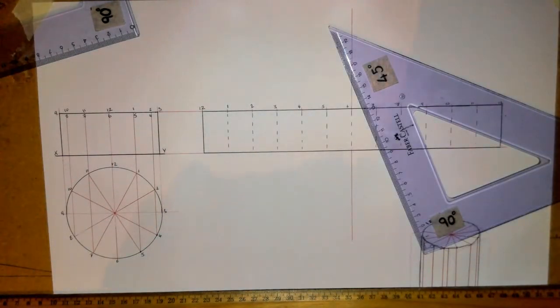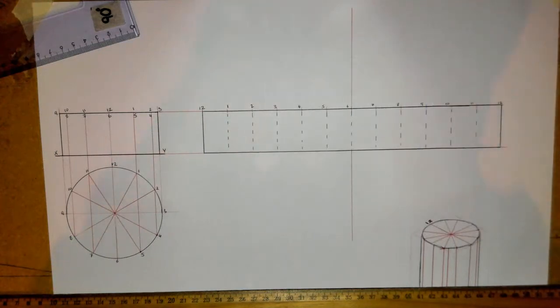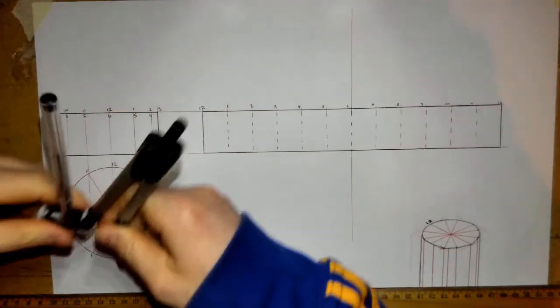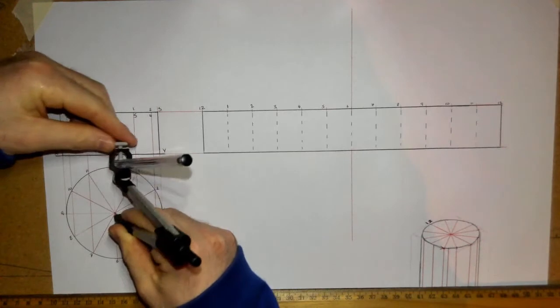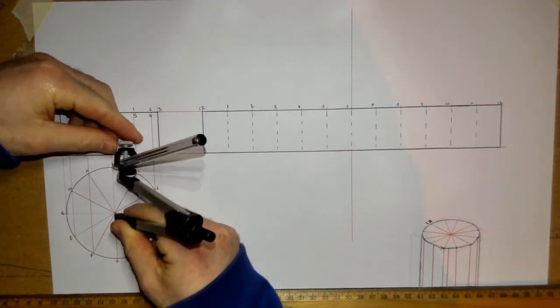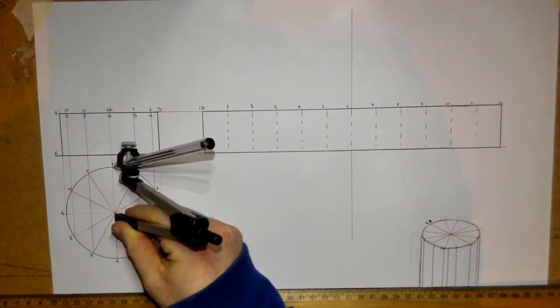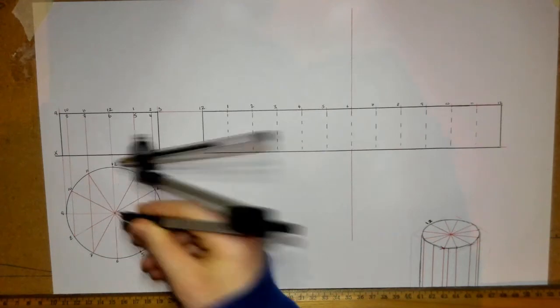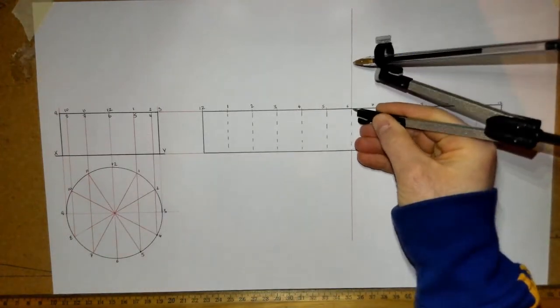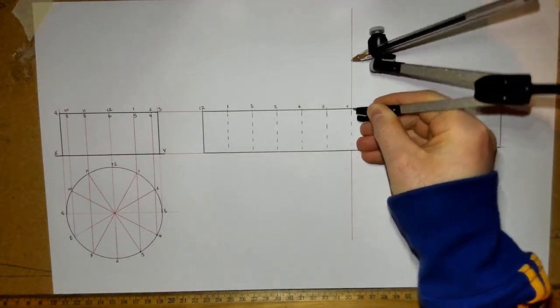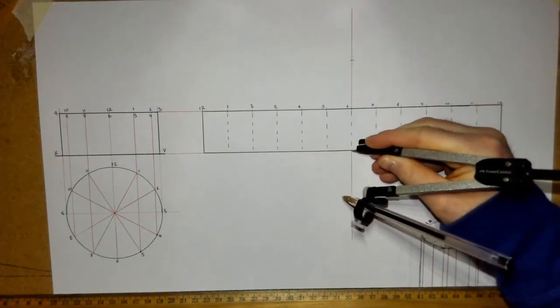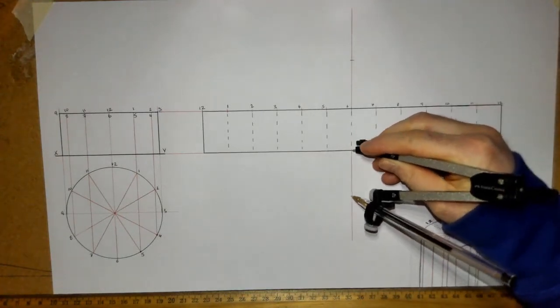So what I can do then is, using my compass, okay, because we're just going to have a circle attached to the top and the bottom. So using my compass, I will take the radius, because it's going to be the same shape as our plan. So I'll take that radius there from the middle to 12, and from 6 I will mark up 40, and then from 6 at the bottom, because it's the generator, mark down 40.